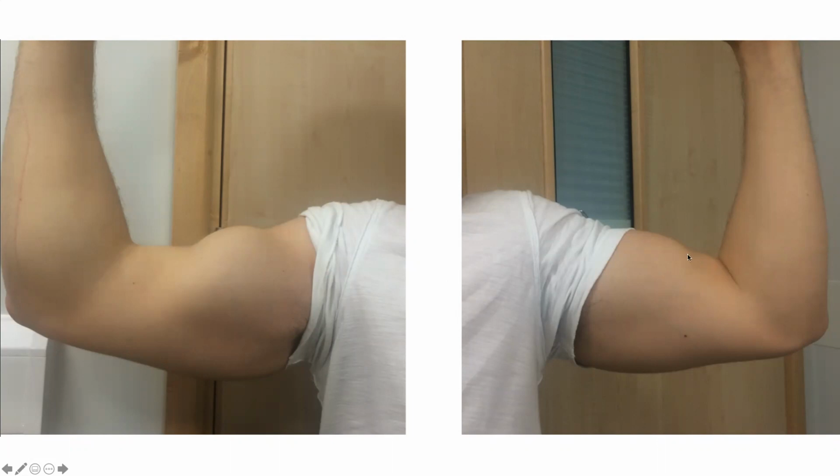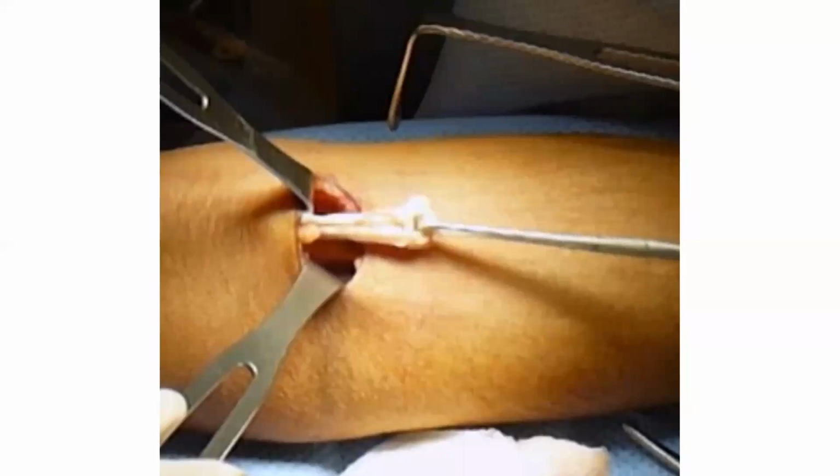What it means is that the muscle and tendon fiber unit going to the elbow on the right side has been ruptured. So this is the typical photograph of a distal biceps tendon rupture, on the right side. If we explore that area, we see the biceps tendon, which is ruptured, floating around, which we will have to stitch back.